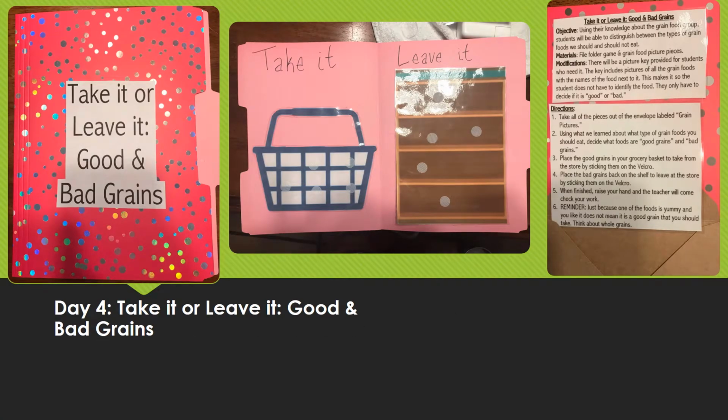The day 4 file folder game is called Take It or Leave It, Good and Bad Grains. Once you open up this file folder game, it'll be like the picture shown in the middle. On the left, you have an empty grocery cart, and on the right, you have an empty grocery shelf. And then the picture on the right shows the directions the student would follow, as well as the objectives card, which lists the objectives for this activity, plus the materials needed, plus the modifications you can make for this activity.